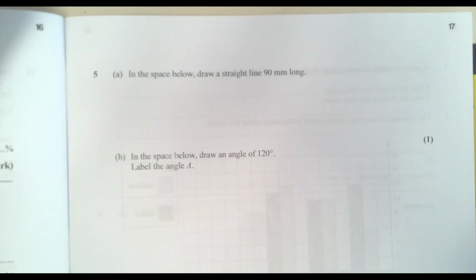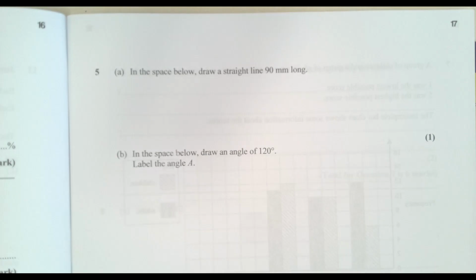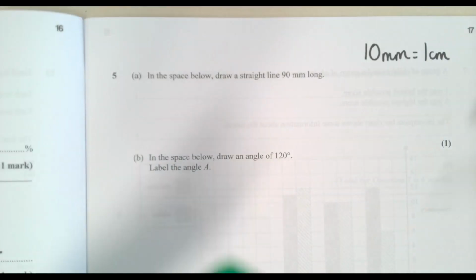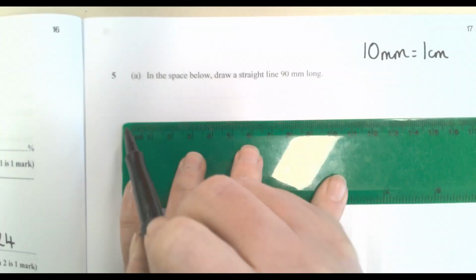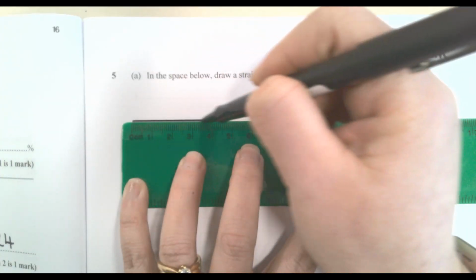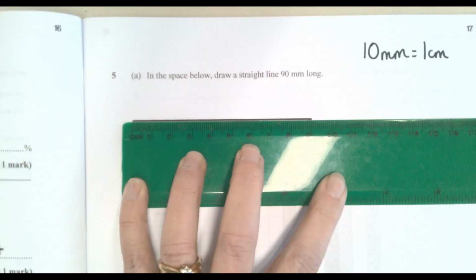Okay, question 5 asked you, in the space below, draw a straight line that is 90 millimetres long. Well, immediately, 10 millimetres is 1 centimetre, so that might help me, but I can do it either way. I can use my ruler, and you can see here that each of my little millimetres are here using my ruler, so obviously 90 of those is going to be 9 centimetres.